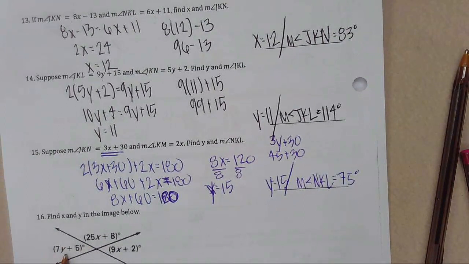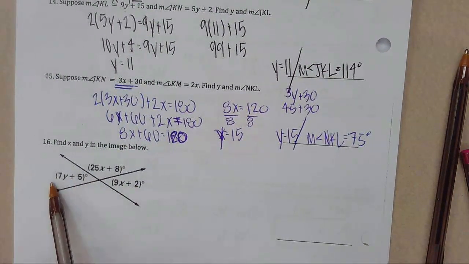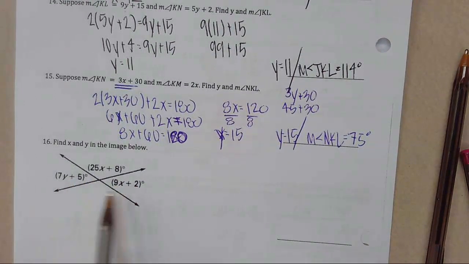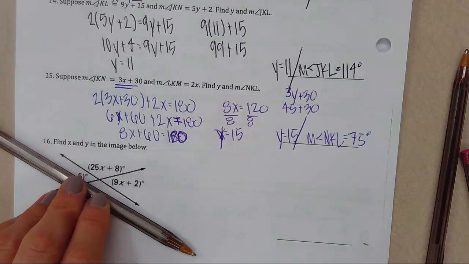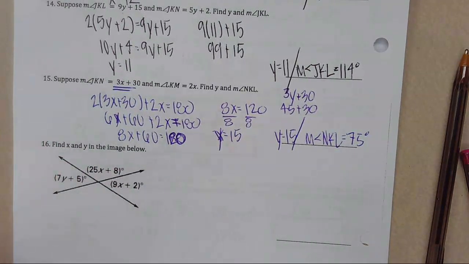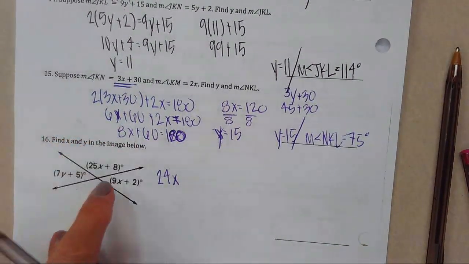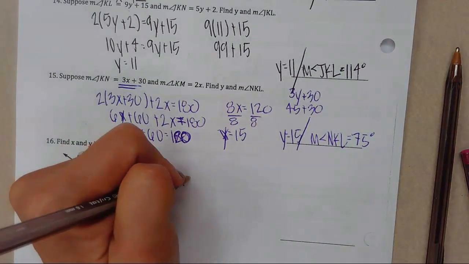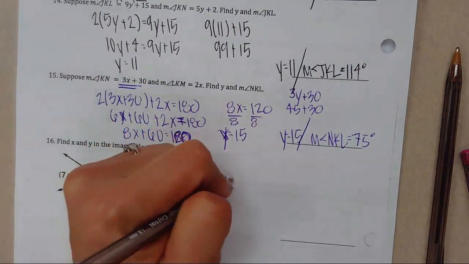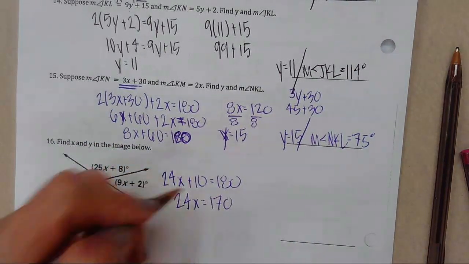Right here we've got vertical angles which are congruent, but we have an x and a y, so we can't set them equal, because we can't solve them at the same time. But what we can do is see that this is a straight line which sums to 180. So I'm going to add these two together. I'm going to get 24x plus 9 plus 10 equals 180. I'm going to get 24x equals 170.